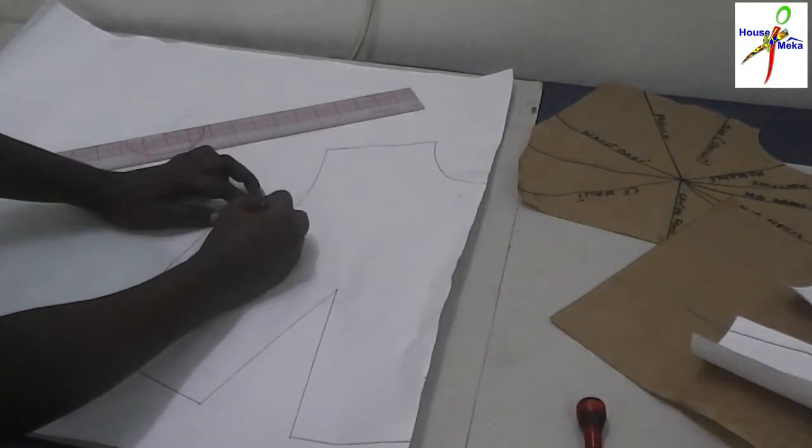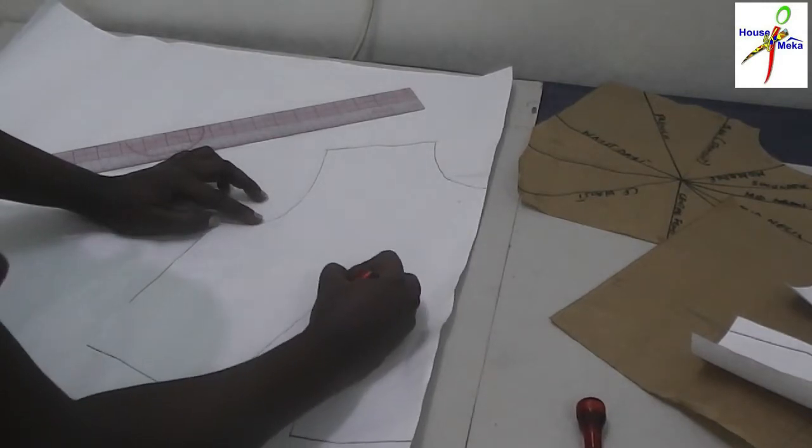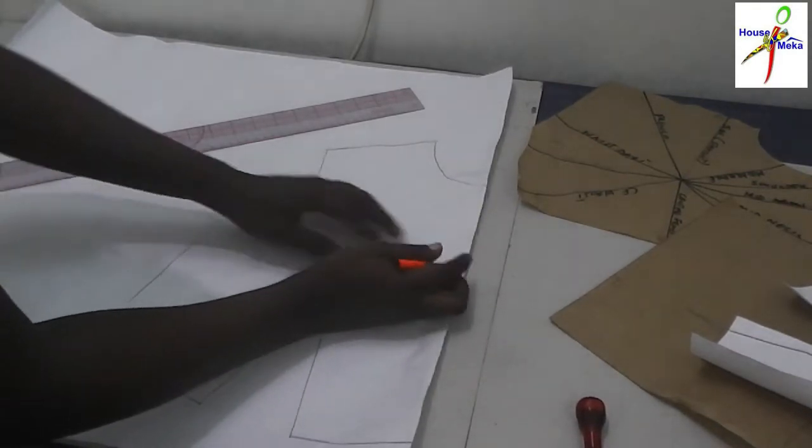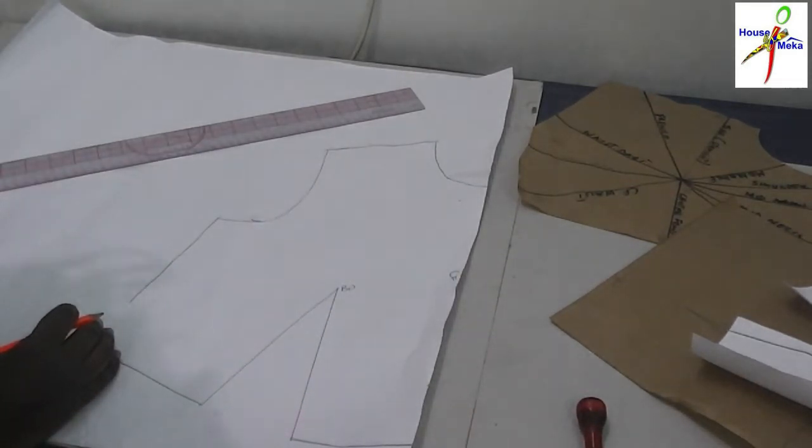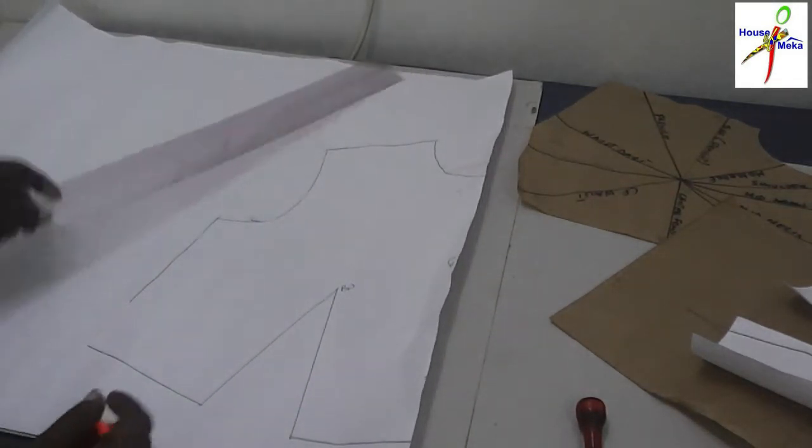I'm going to label all my parts. So this is my bust point. Here, center front. My center front.